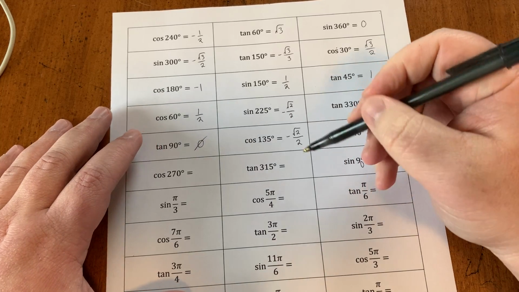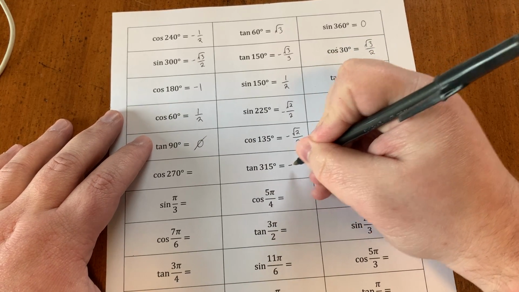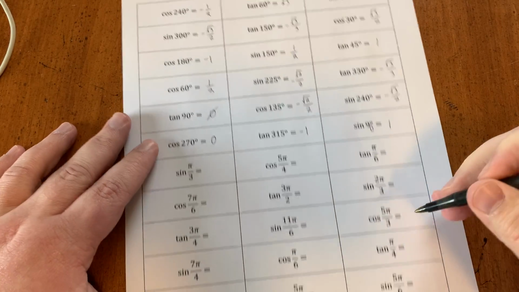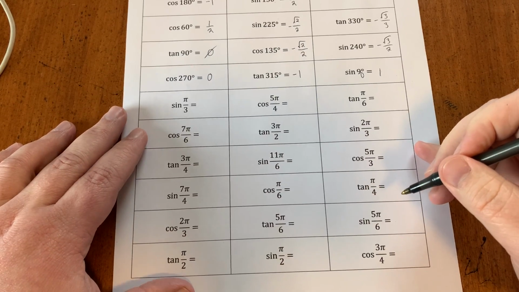Tangent of 315, it's a 45-degree angle in quadrant 4, so it's negative 1. And cosine of 270, it's the x-coordinate 270, which is 0. And now we have some radian ones.